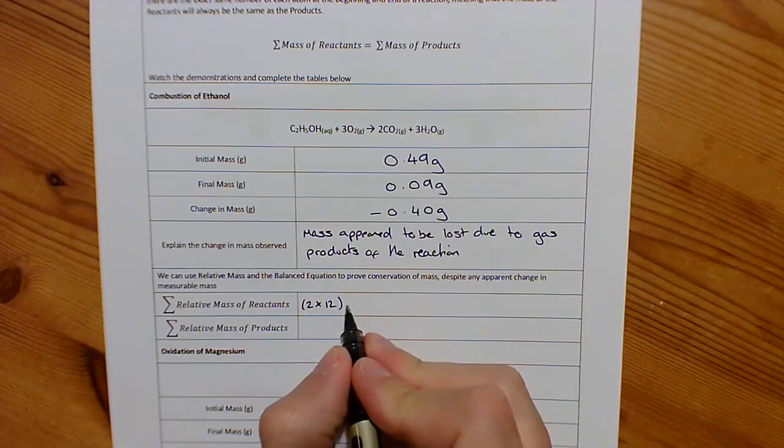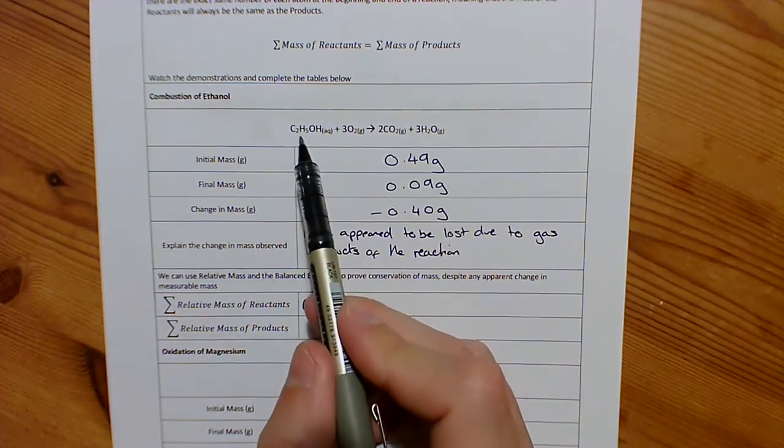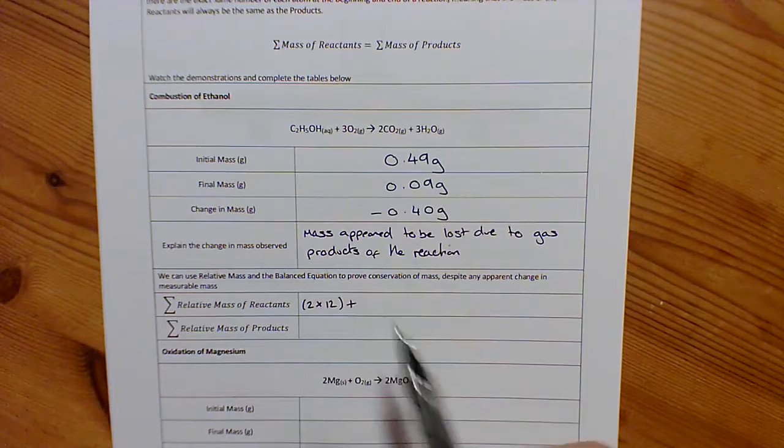I'm not expecting you to memorize any of these relative masses. Some of them you will, just out of repetition, learn, but I would always double check them anyway. The next element I'm going to do is hydrogen, so I've got 6 on the left hand side.